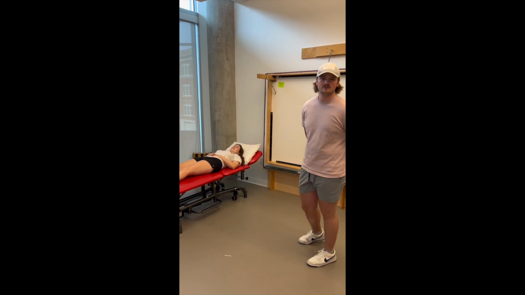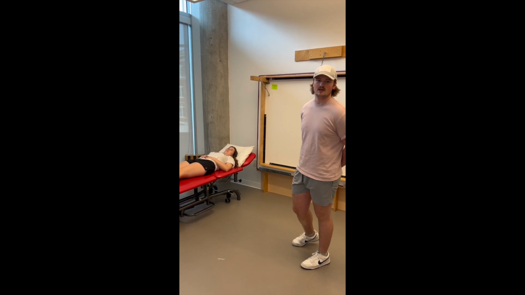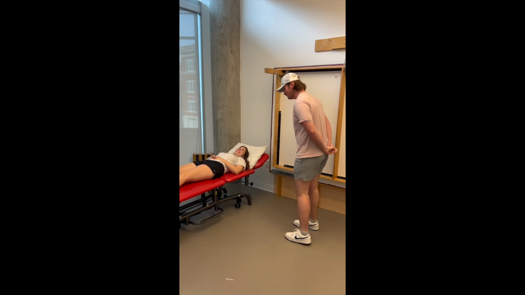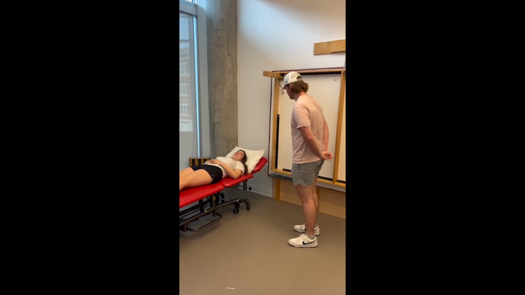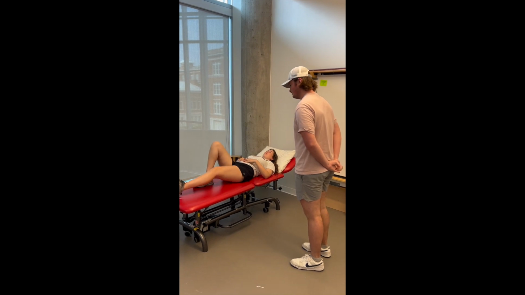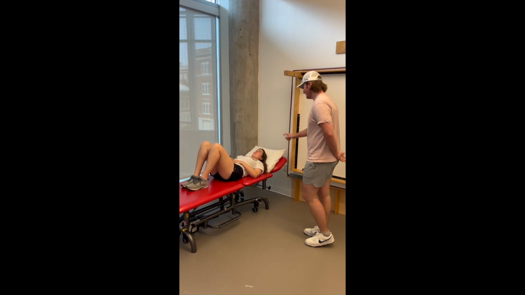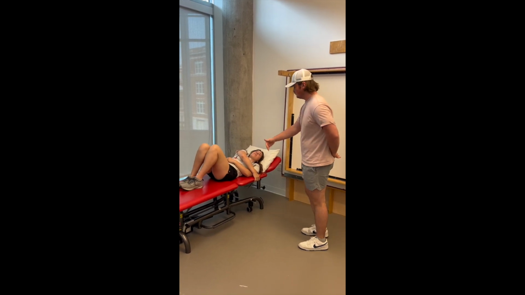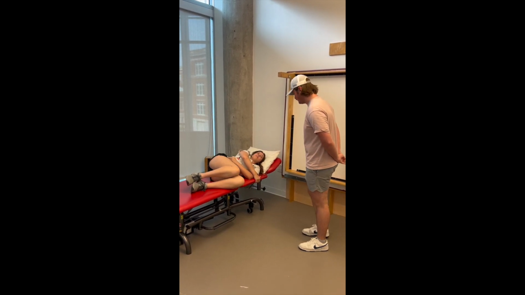For an independent transfer, the PT will instruct the patient on how to do the transfer. Hi there. We're now going to move from a laying down position to a seated position. Plant your feet flat on the table by flexing your knees up. Next, with your back arm, reach around and grab the edge of the table. And now you can move to a side lying position.